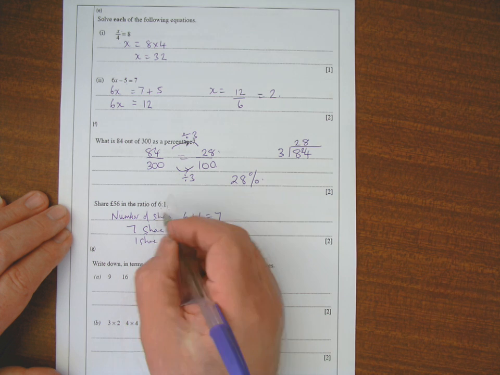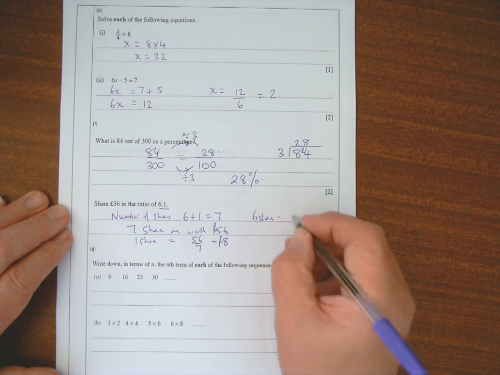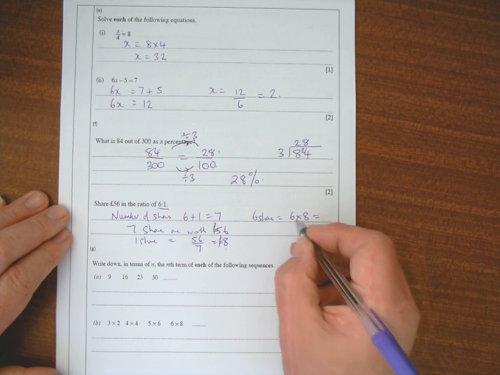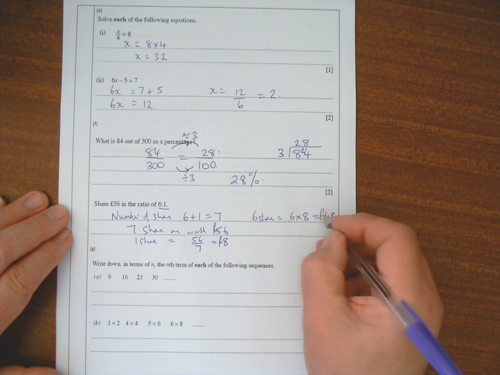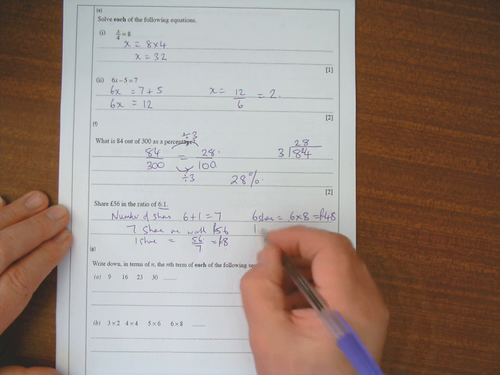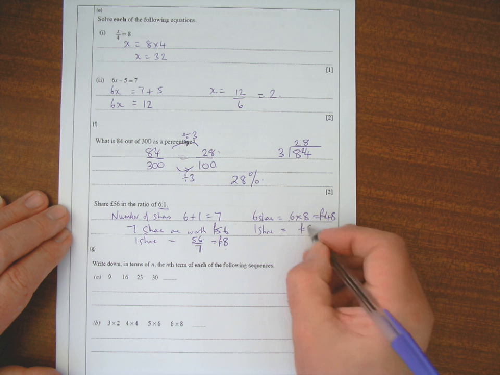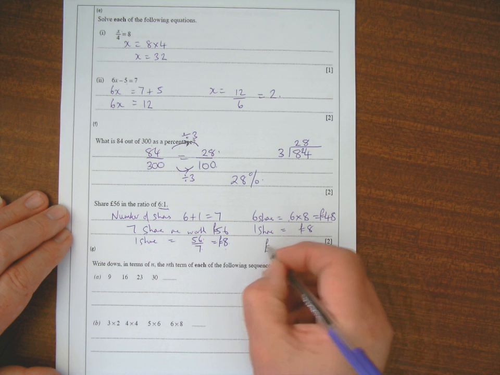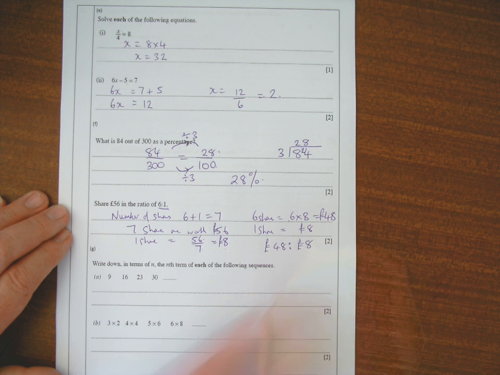So I want 6 to 1. So 6 shares will be 6 lots of 8. 6 times 8 is 48. And the one share is £8. So the answer is 48 to 8.